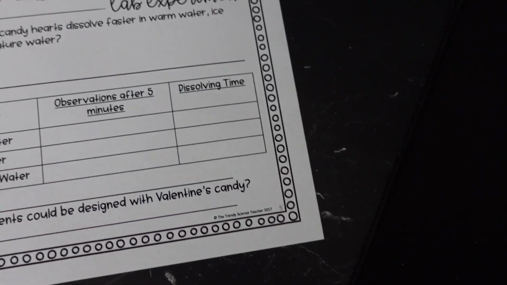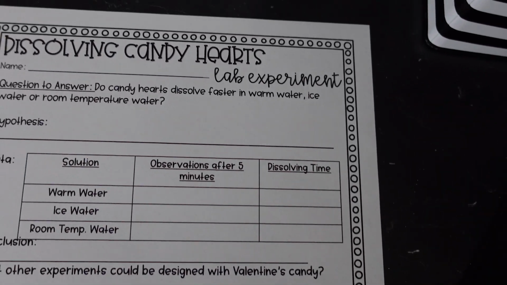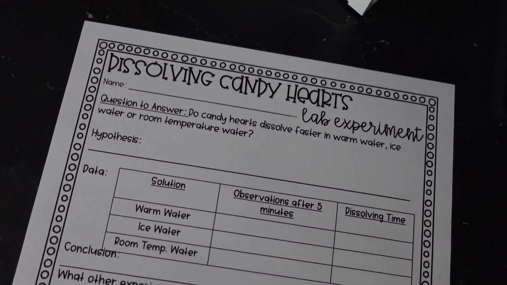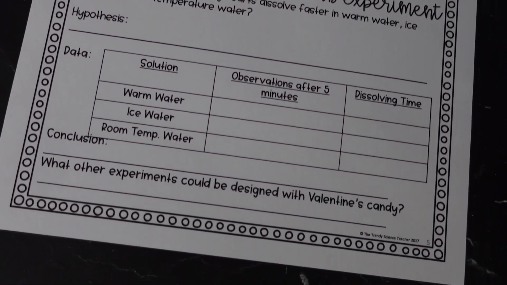For science, you can find tons of STEM activities that utilize conversation hearts, whether it's tower building or trying to create the strongest structure. You can also find experiments that incorporate conversation hearts like buoyancy and them dissolving in different liquids. And you can even dig into the science behind how conversation hearts are made. I know there are some great videos for that on YouTube.